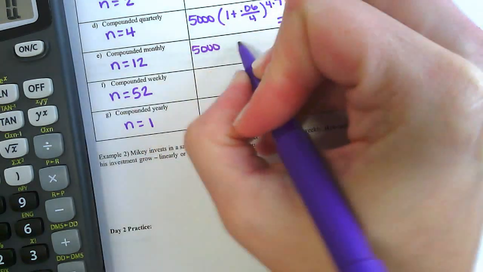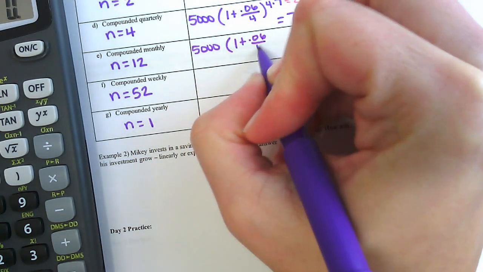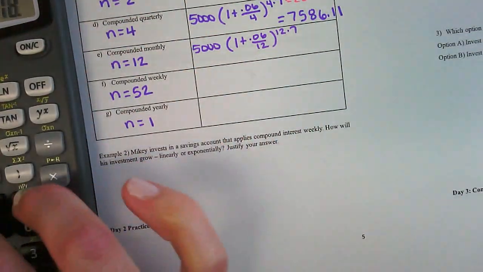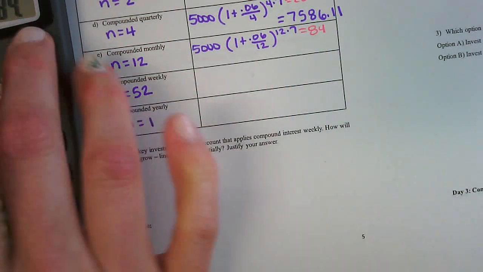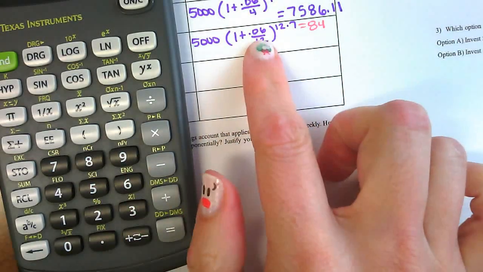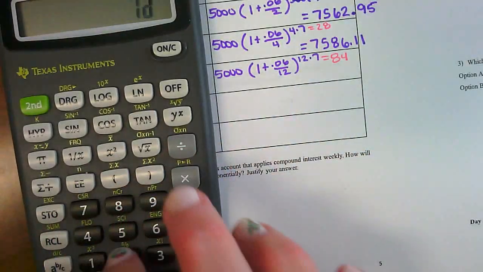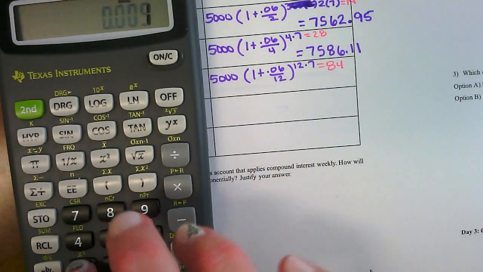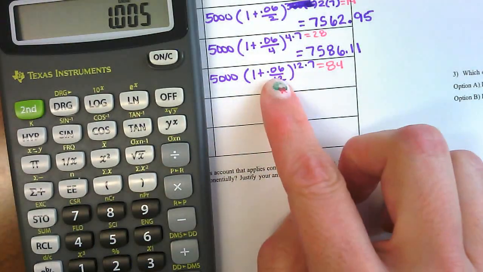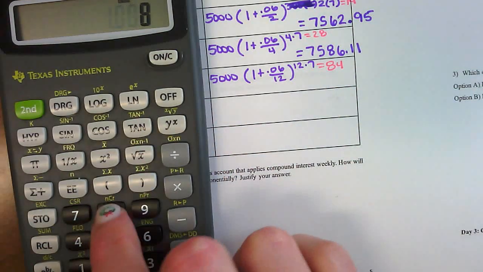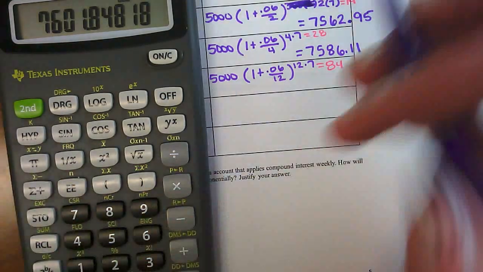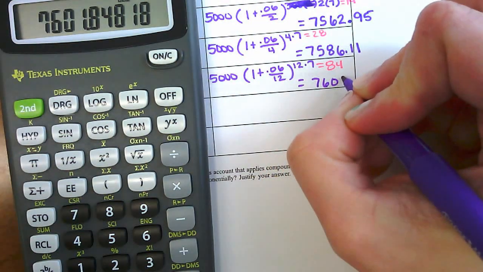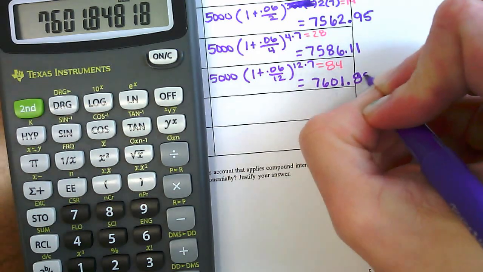Compounded monthly, our n changes to 12. So my exponent is now 12 times 7. And when I do 12 times 7, I get 84. Okay, we're going to follow the steps. 0.06, divide by 12, add the 1, hit equals, raise it to my new exponent of 84, and then multiply by 5,000. So $7,601.85.